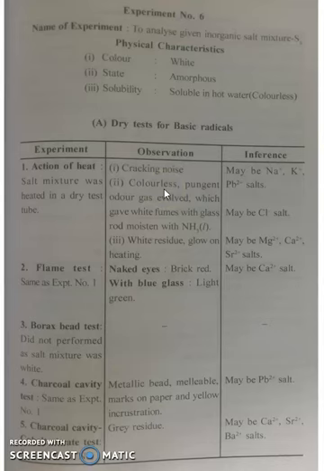Colorless, pungent odor gas evolves, which gave white film with glass rod moistened with ammonia. In that case, your inference is Pb2+ salt or maybe chloride salt.